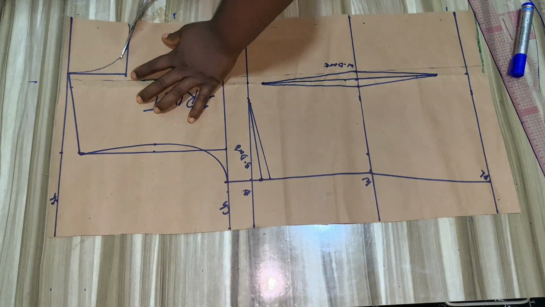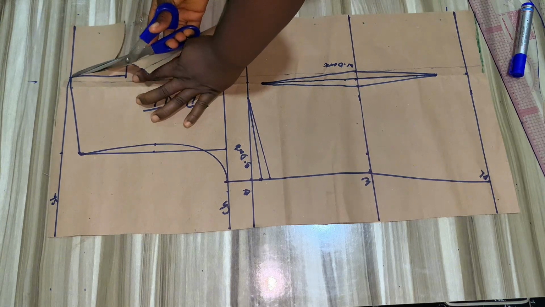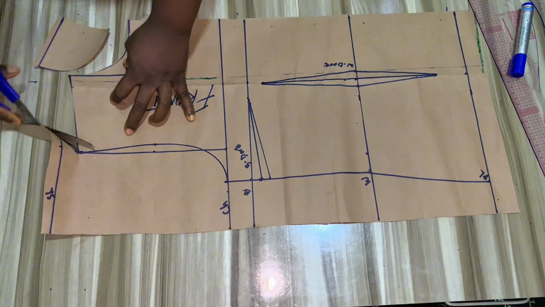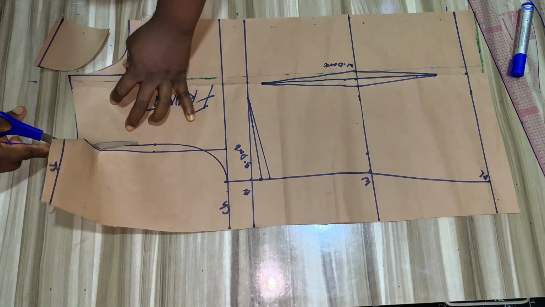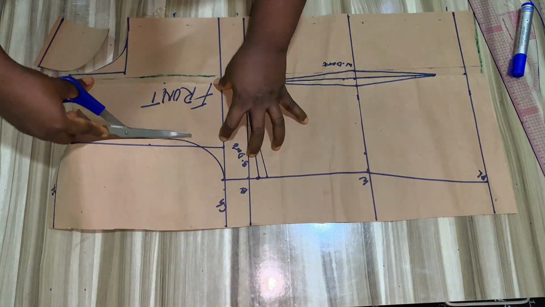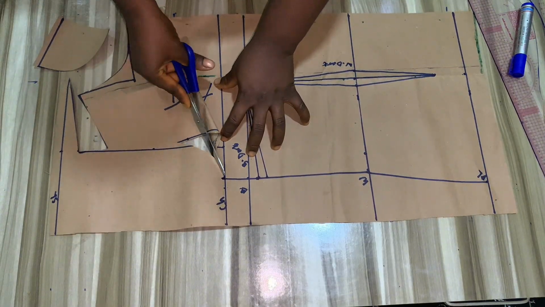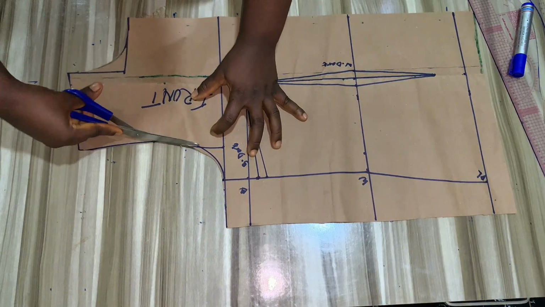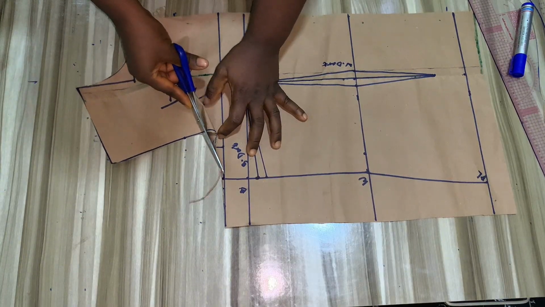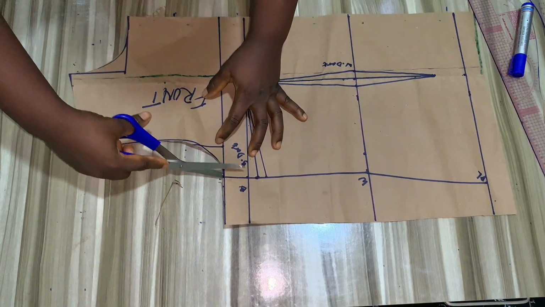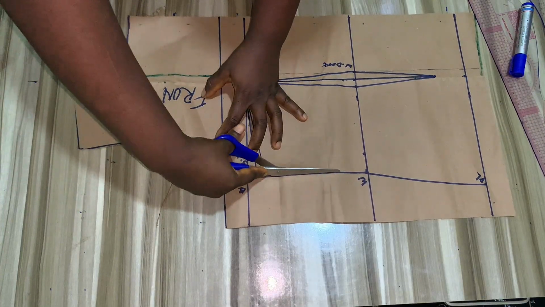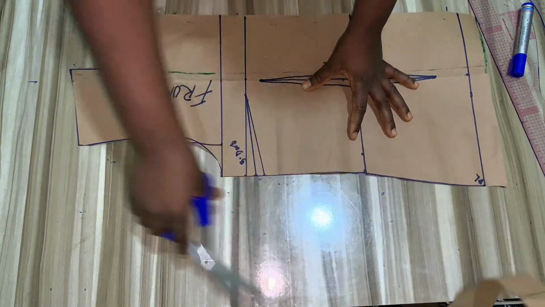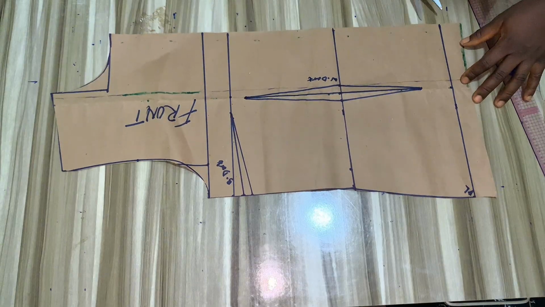So remember, your front waistline is longer than your back waistline. So whatever you have at your front waistline, you subtract your back waistline from it. For example, if your front waistline is 16 inches and your back waistline is 14 inches, you subtract that 14 inches from 16 inches. So you have 2 inches. Whatever you have there is what you will input by this side. Then you find the middle of that difference, you put it there, and you connect it back to the bust point. I hope you understand better.